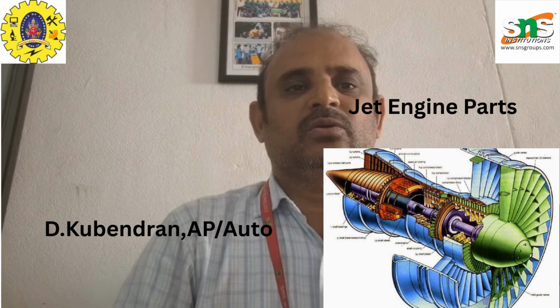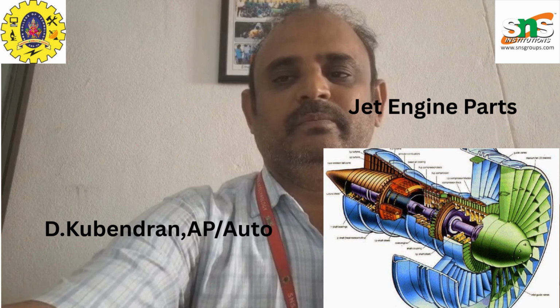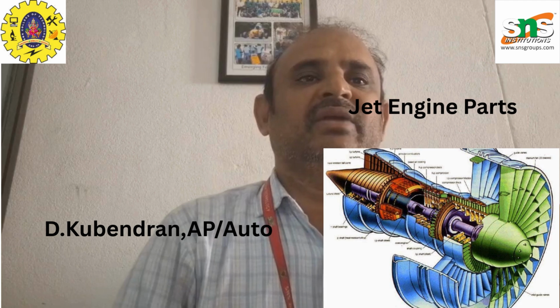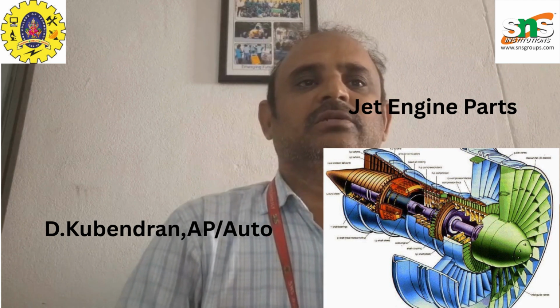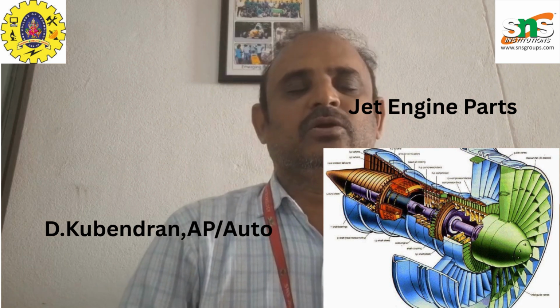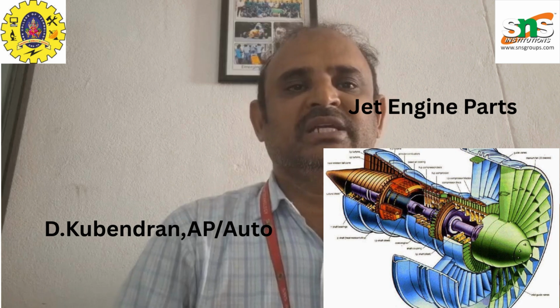The fuel system controls the flow of fuel into the combustion chamber. The air cooling system prevents overheating of engine components. Sensors monitor parameters like temperature, pressure, and vibration. So far we have discussed the jet engine parts. Now we are moving to the working principle of a jet engine.